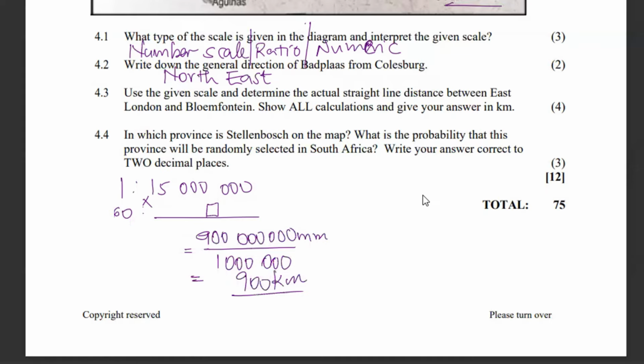They're asking you in 4.4, this was 4.3. In which province is Stellenbosch on the map? The province is Western Cape. What's the probability that the province will be randomly selected in South Africa? Write your answer as a correct statement. Now we are saying the probability is 1. Probability that the province will be randomly selected in South Africa.